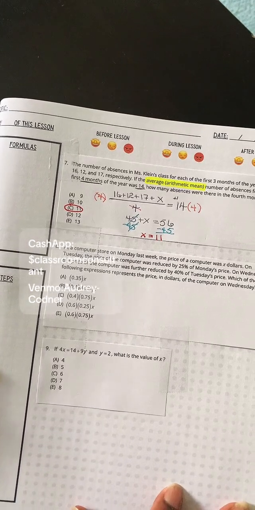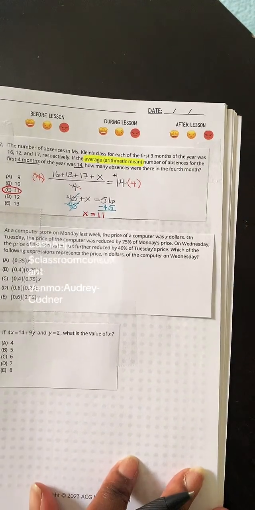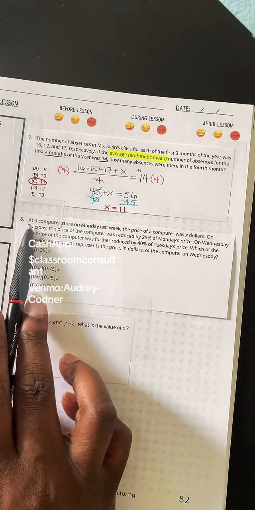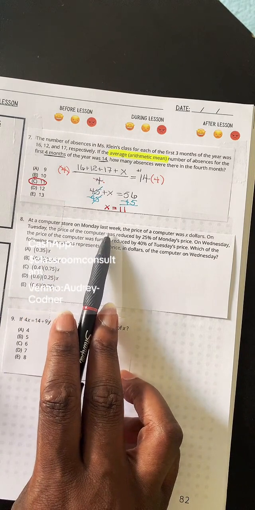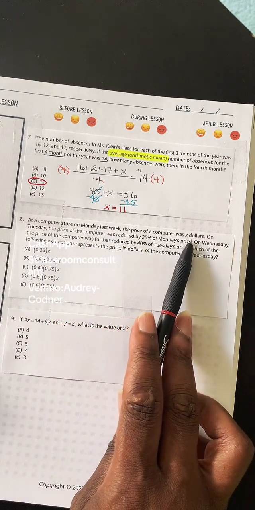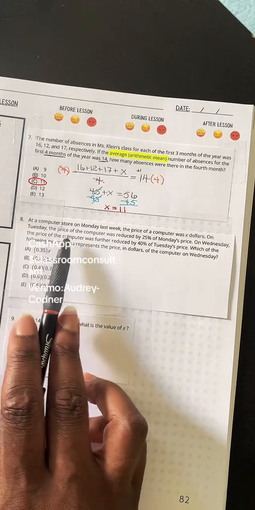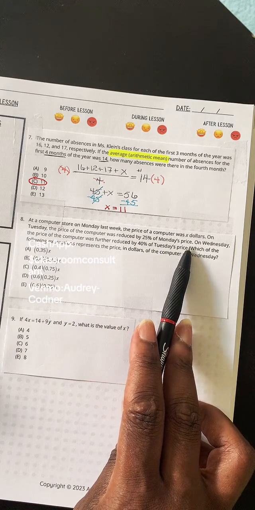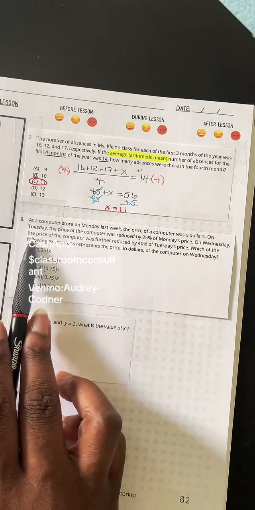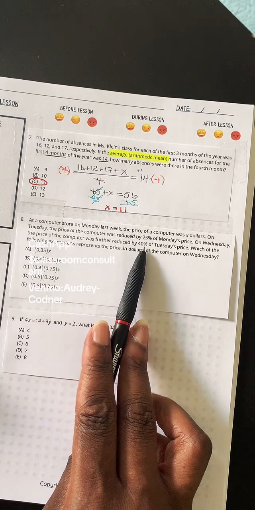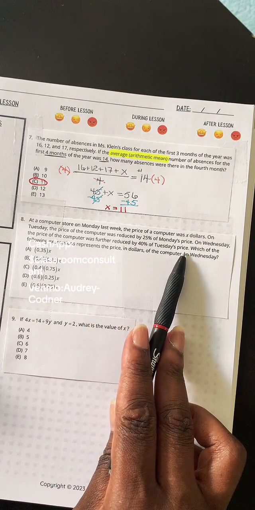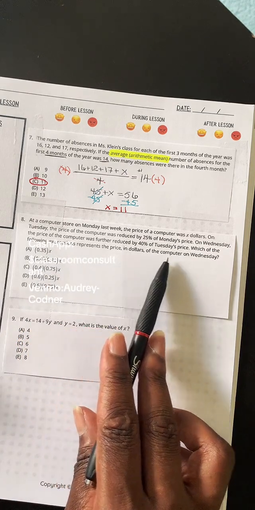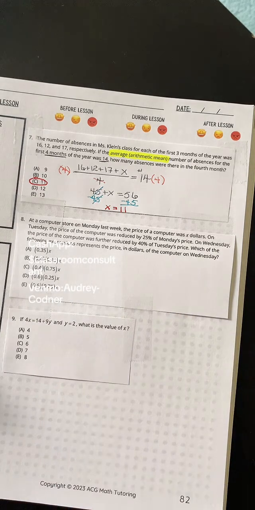Okay. So for the next one. At a computer store on Monday last week, the price of a computer was X dollars. On Tuesday, the price of the computer was reduced by 25% of Monday's price. On Wednesday, the price of the computer was further reduced by 40% of Tuesday's price. Which of the following expressions represent the price in dollars of the computer on Wednesday?